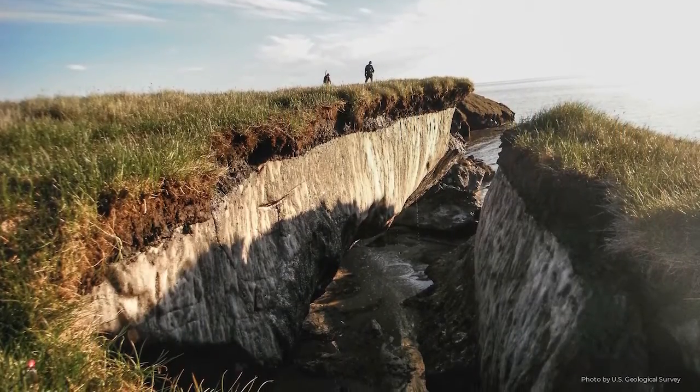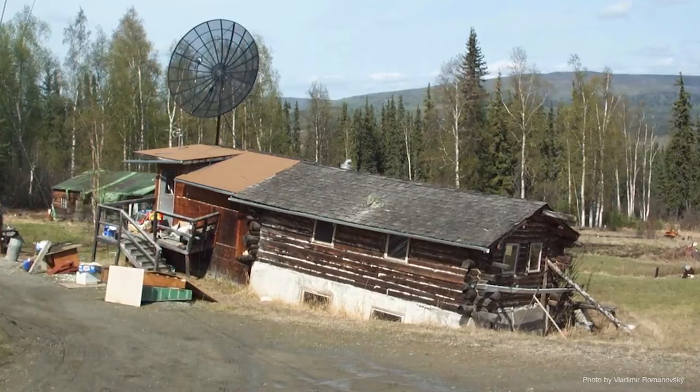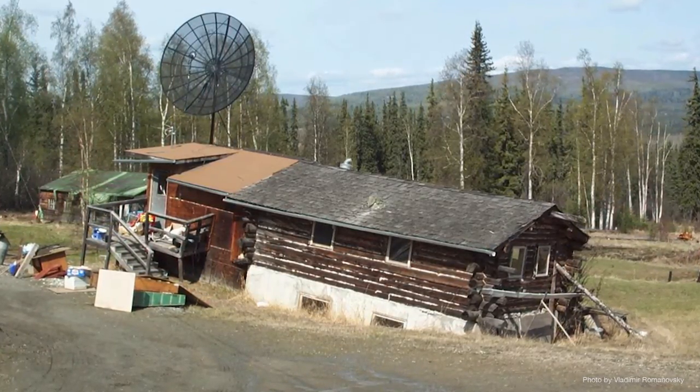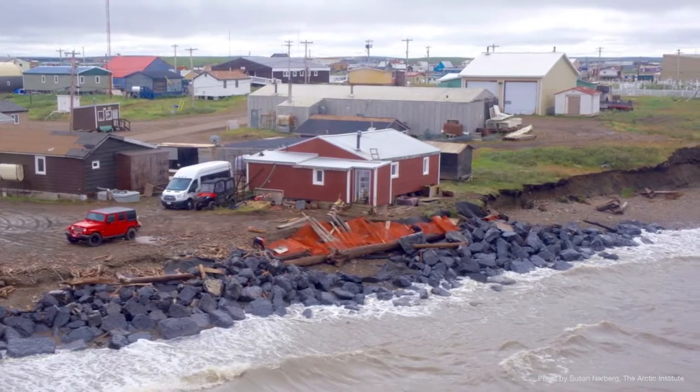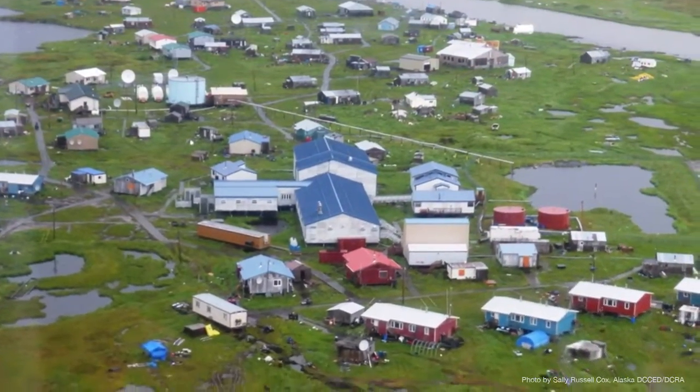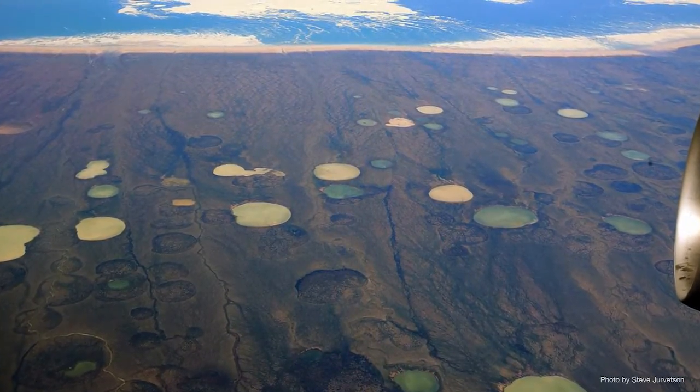Permafrost is thawing in the Arctic and subarctic and causing ecosystem changes, structural damage, and releasing large amounts of carbon dioxide and methane into the atmosphere. Researchers have been working hard to understand more about permafrost changes and the long-term consequences for our world, but there is still a lot to learn and understand.